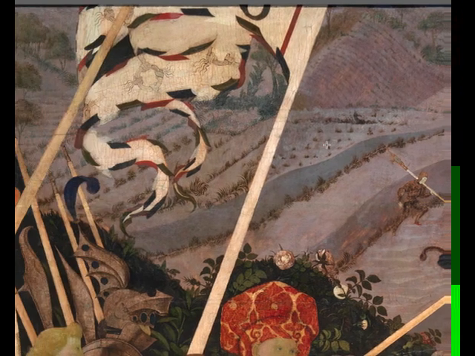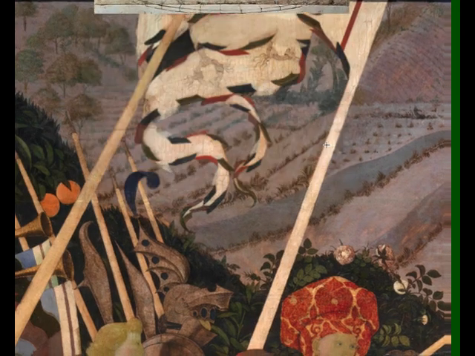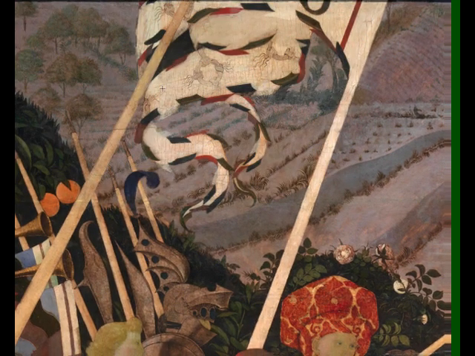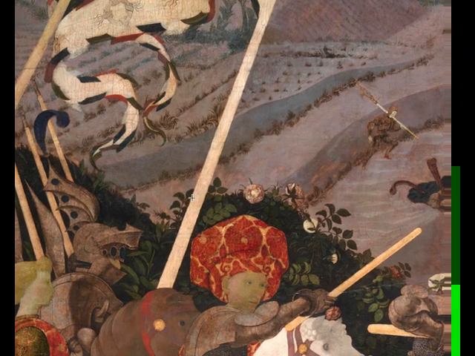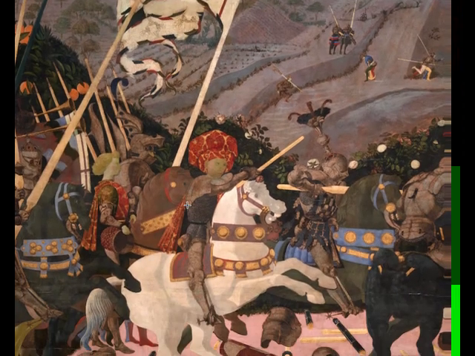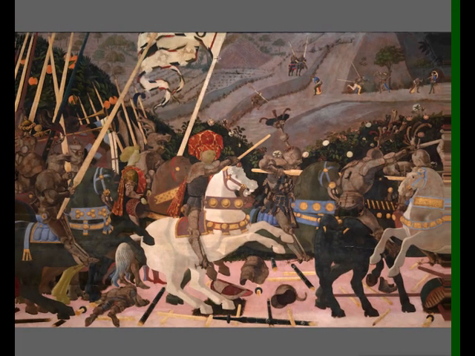There's a large banner here that's flowing in the breeze in an elaborate manner. Though you have two different levels of space. You have the level of the background, which is all relatively flat, and then the level of the foreground, with the horses and the hedge between the two.